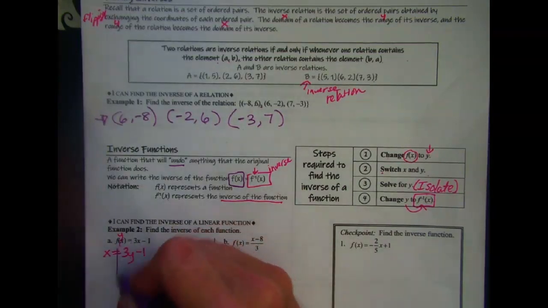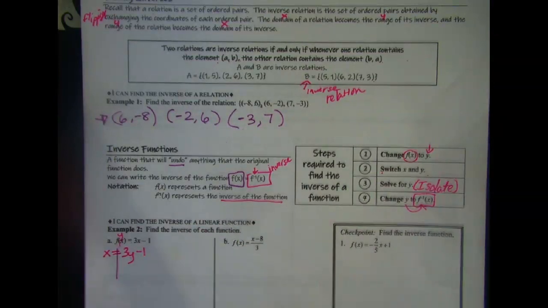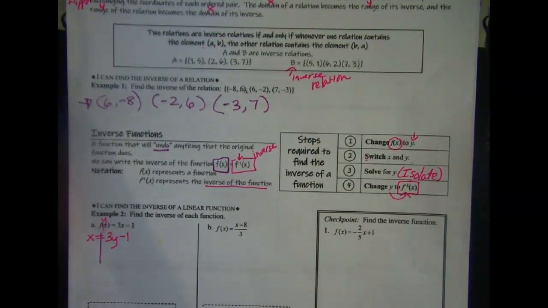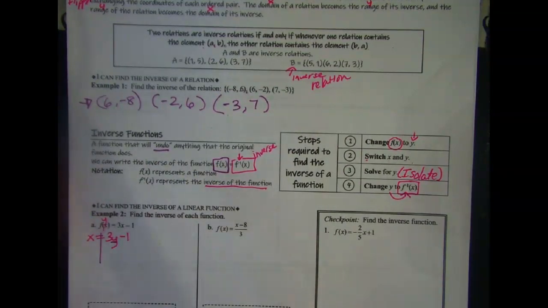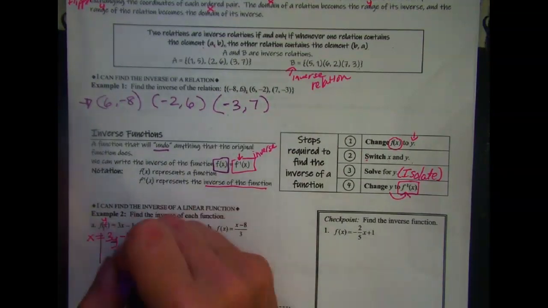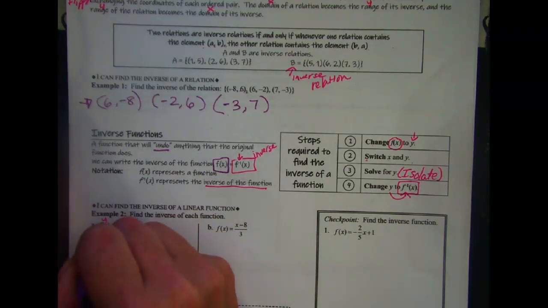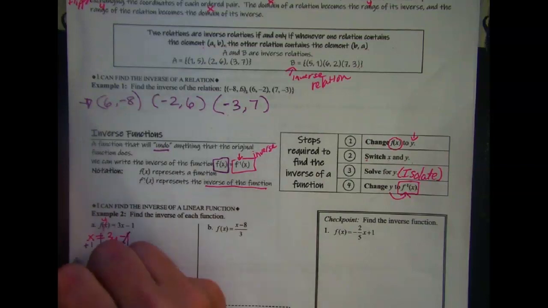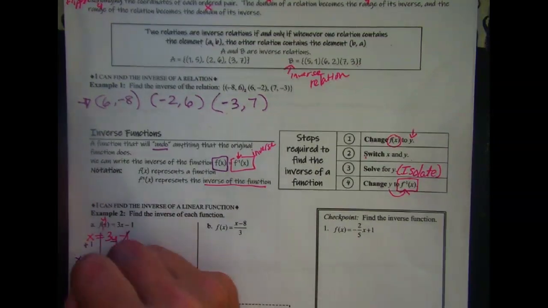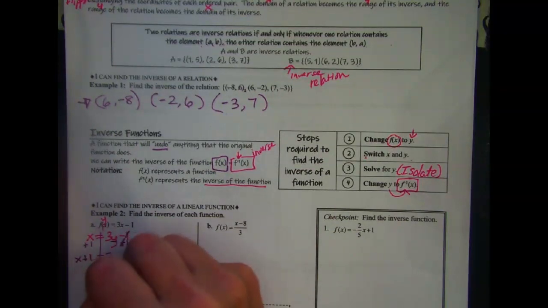So if I go ahead and put my line in when I solve, I like to do that. It just keeps things nice and neat. I'm working on the side where the y is. I have to get rid of any addition or subtraction first. So I'm going to add this one to both sides. It's going to cancel over here, and I get x plus 1. I'm going to write it that way, equals 3y.